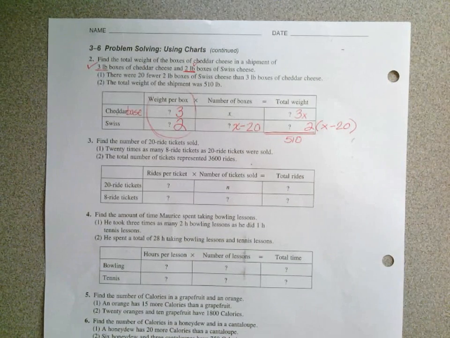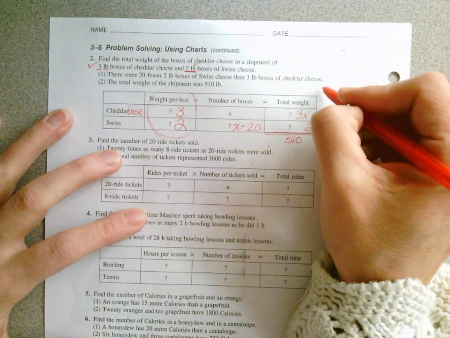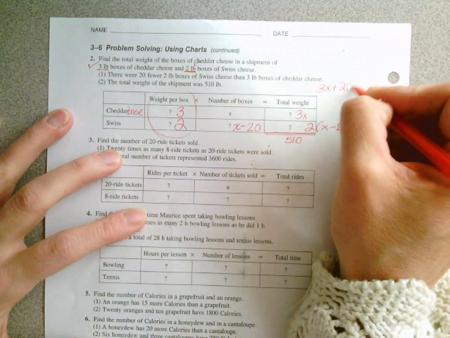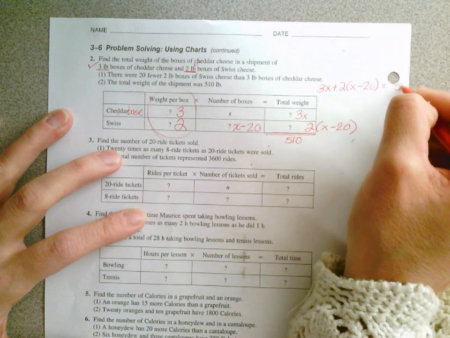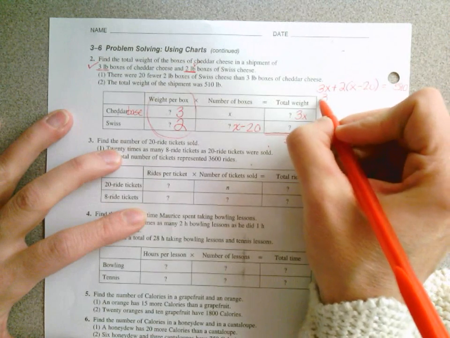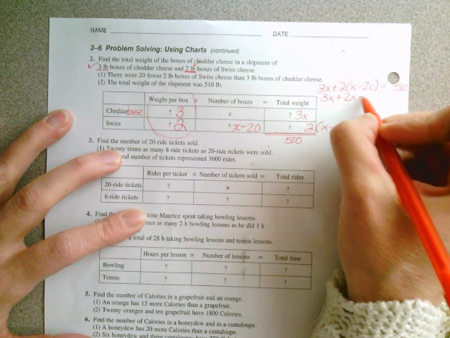2X minus 20. The sum of the cheddars versus the Swisses, the sum of all of that cheese all together weighs 510 pounds, which means we can add it all together. 3X plus 2X minus 20 is 510. Solve from here. Use the distributive property over your 2 over your X and your negative 20.